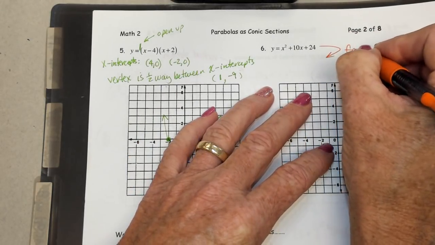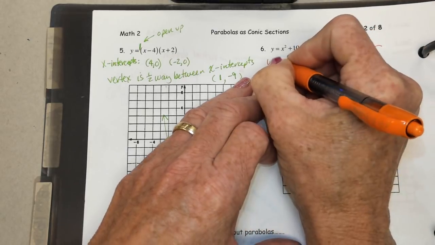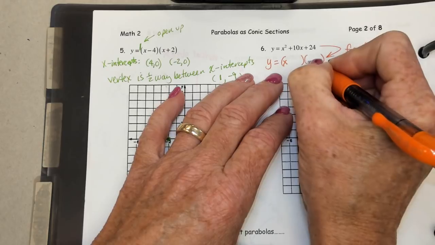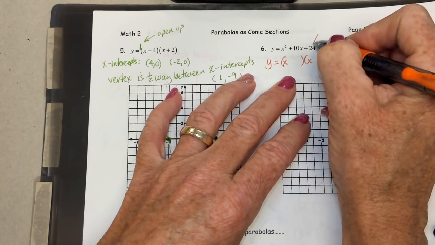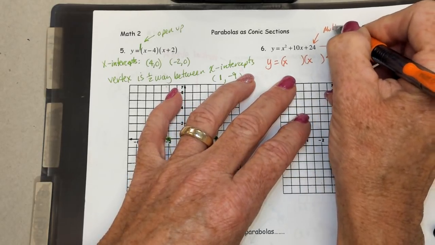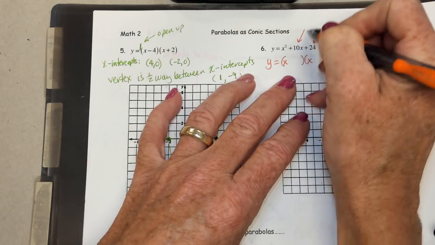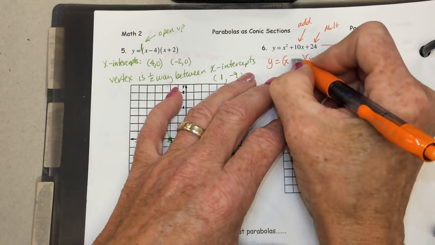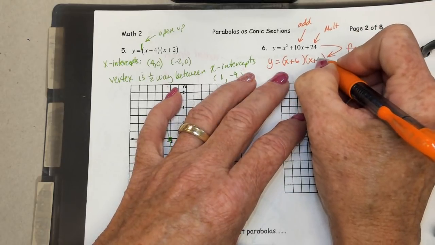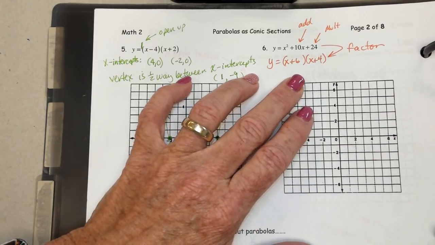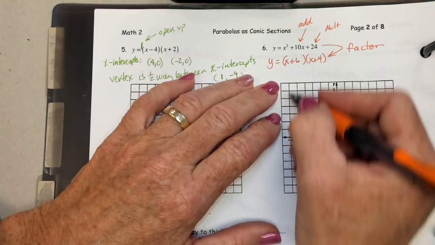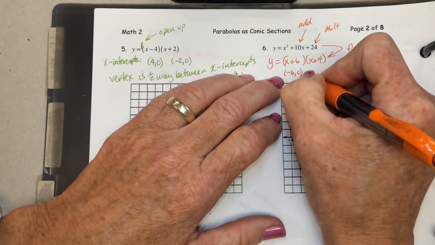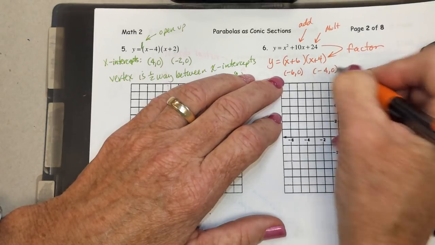And two parentheses here, x here, two numbers that multiply to be 24, add to be 10. That's going to be a plus 6 and a plus 4, which gives us x-intercepts at -6, 0, and at -4, 0.